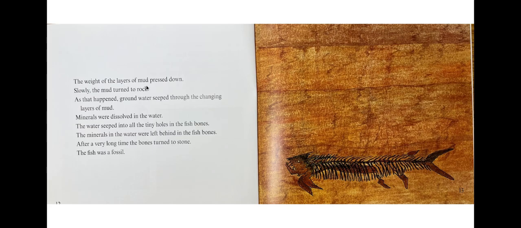The weight of the layers of the mud pressed down. Slowly, the mud turned to rock. As that happened, groundwater seeped through the changing layers of mud. Minerals were dissolved in the water. The water seeped into all the tiny holes of the fish bones. The minerals in the water were left behind in the fish bones. After a very long time, the bones turned to stone. The fish was a fossil.